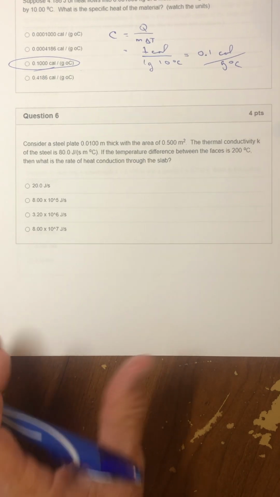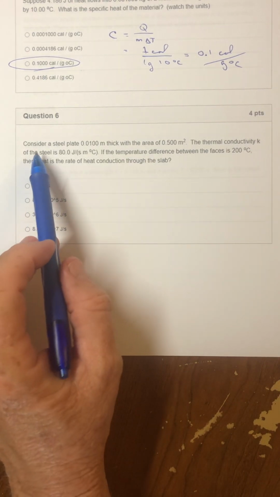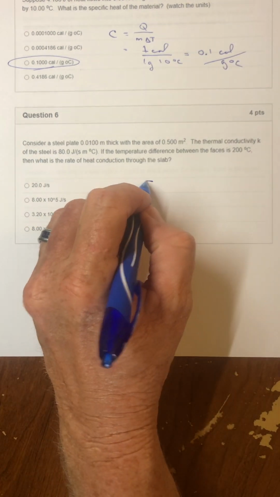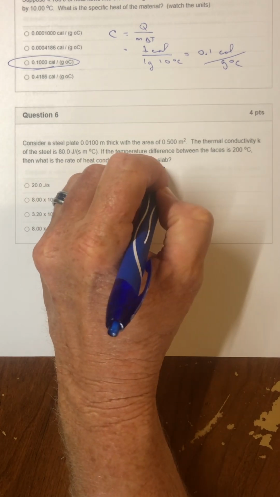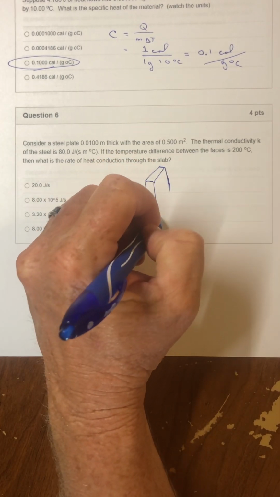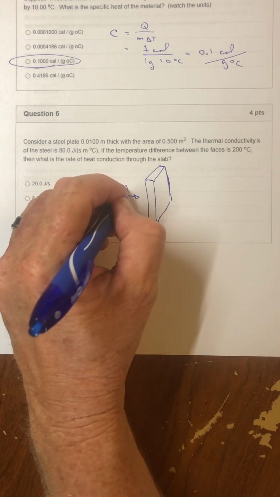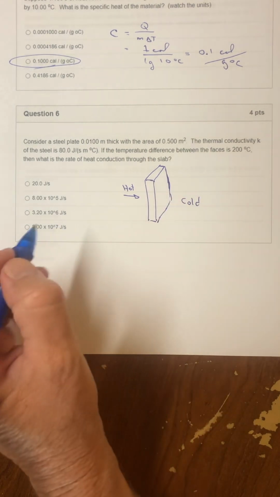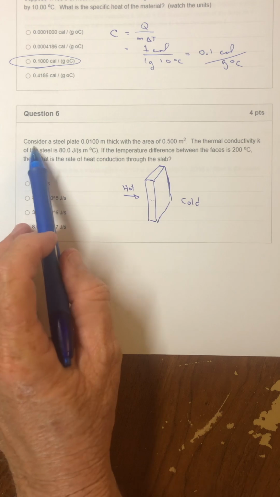All right, so number 6, I think also from chapter 14. It's our conductivity. Consider a steel plate, and so maybe I have a slab-looking plate here. Maybe it's really hot on this side of the plate and cold on this side of the plate, so energy is going to flow. And that's what it says here.